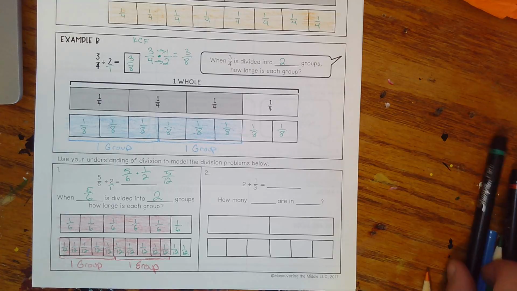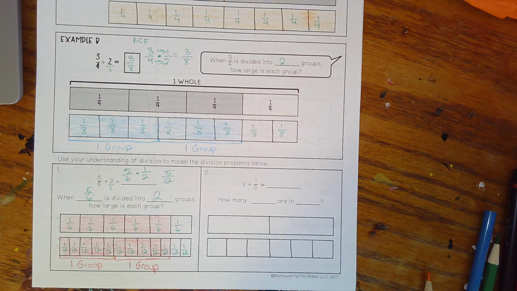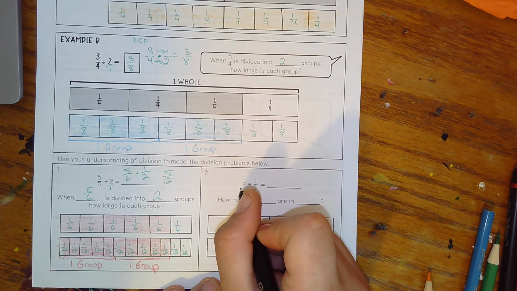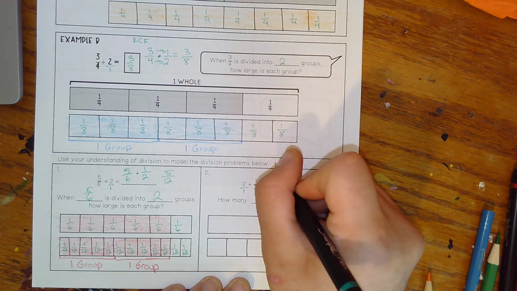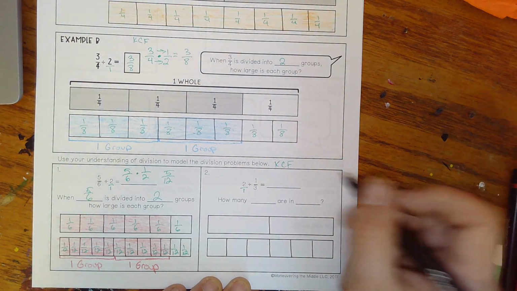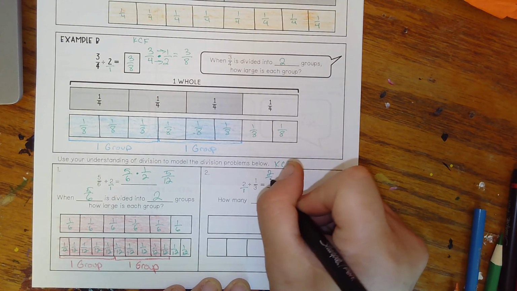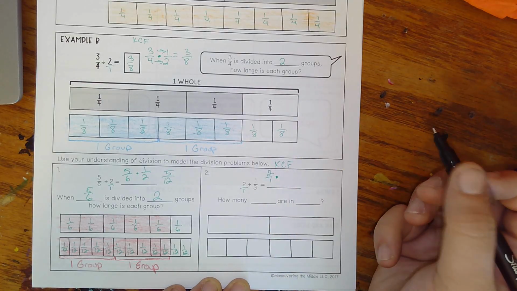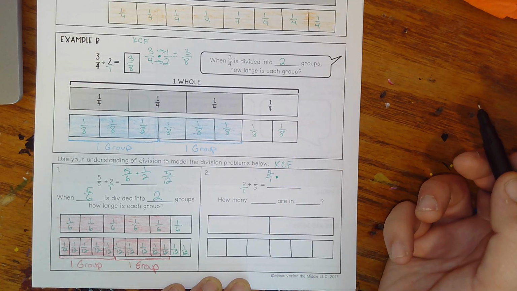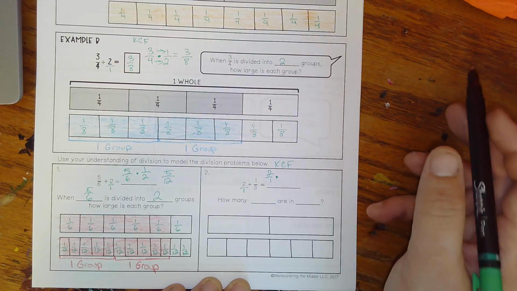Number 2, maybe not as busy, okay? Here, again, we still have our whole number over 1. And again, we're still going to keep, change, flip. So we're going to keep that first fraction, change our division sign to multiplication, and flip our second fraction, aka the reciprocal.